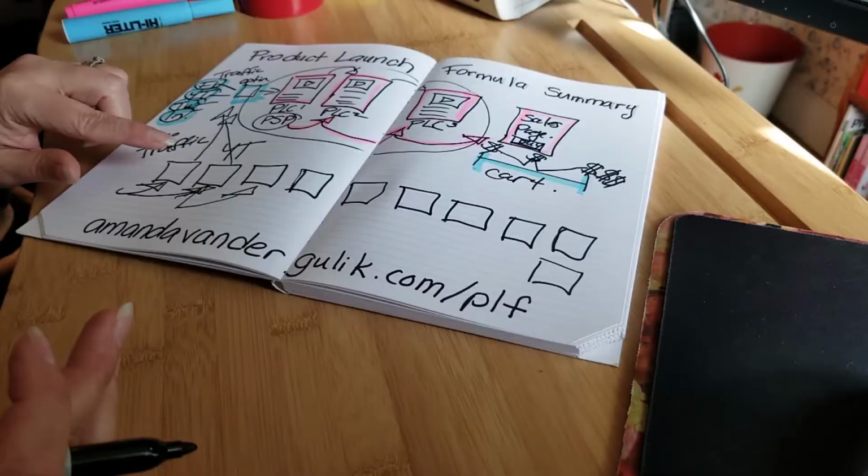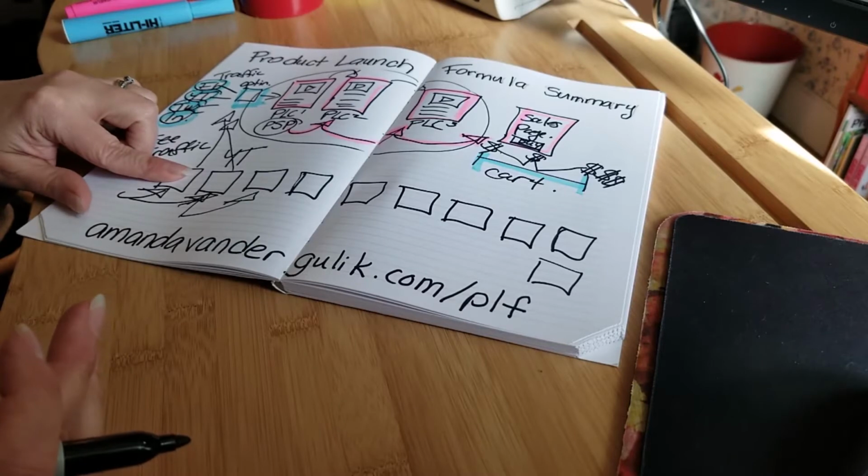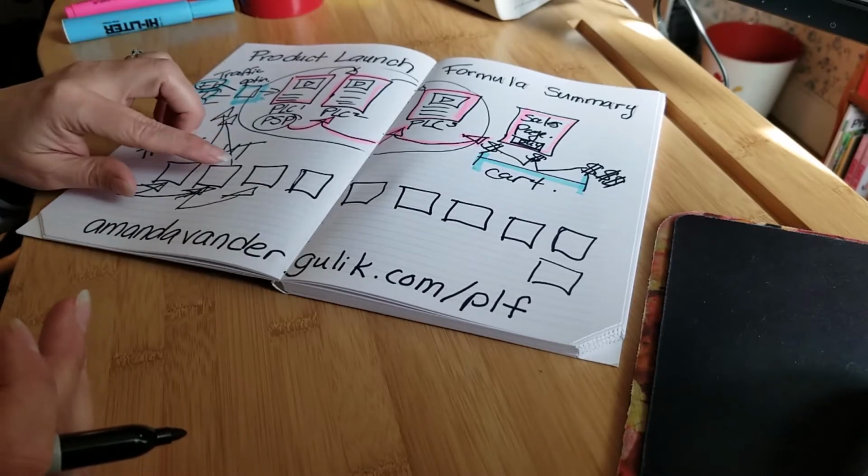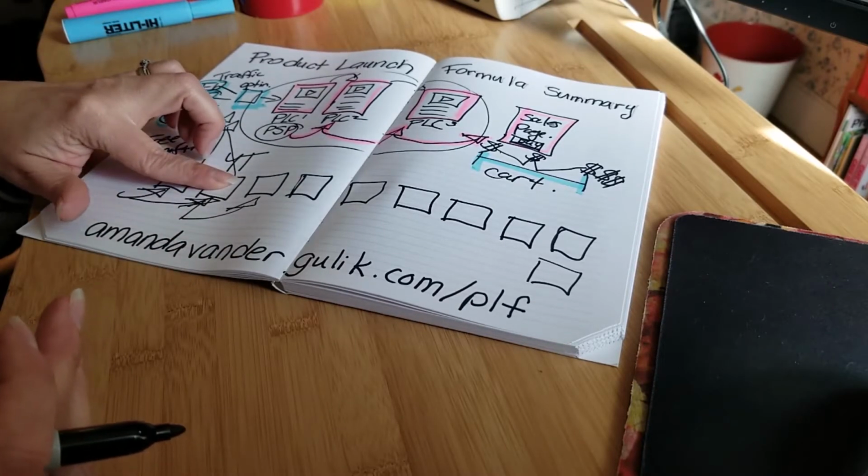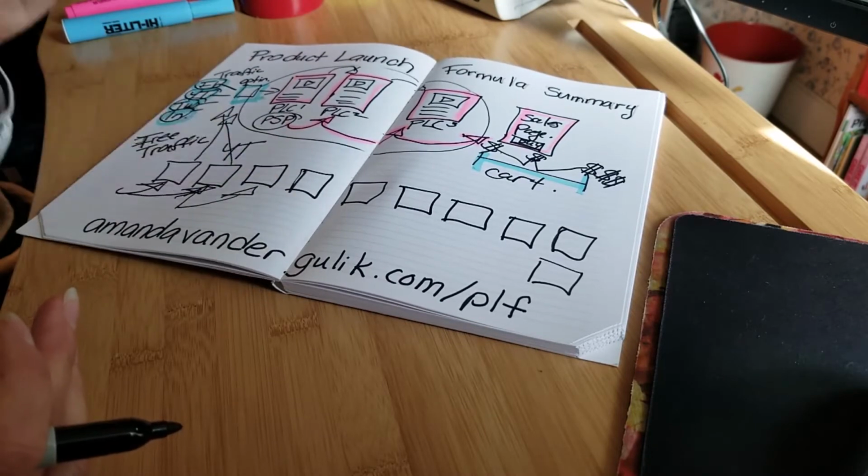So in my case, with the cakes, for example, I could show how to crumb coat your cake in this video. I could show how to create marshmallow fondant in this video. I could, and so on and so on and so on.